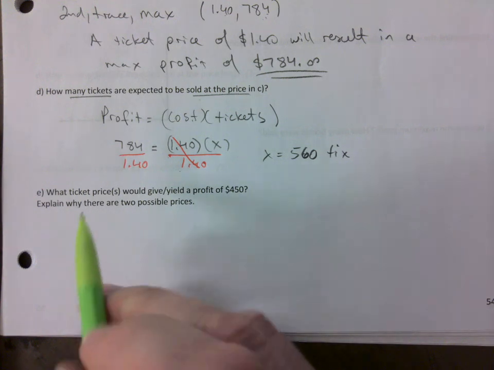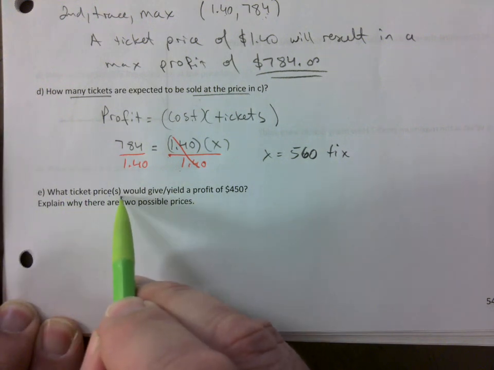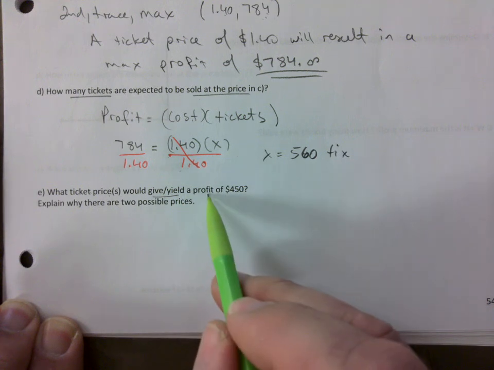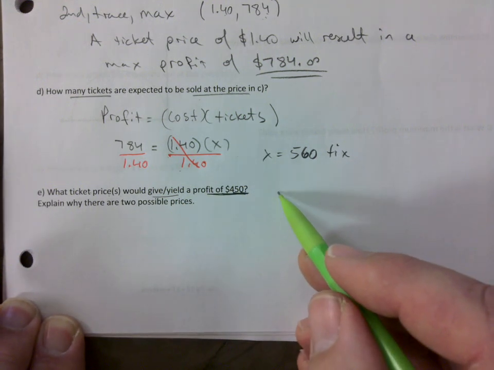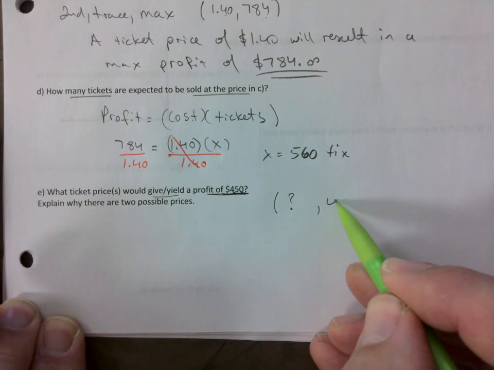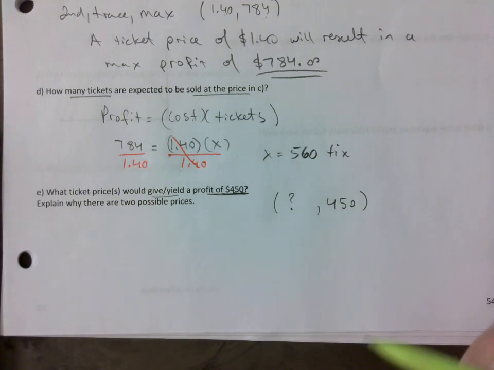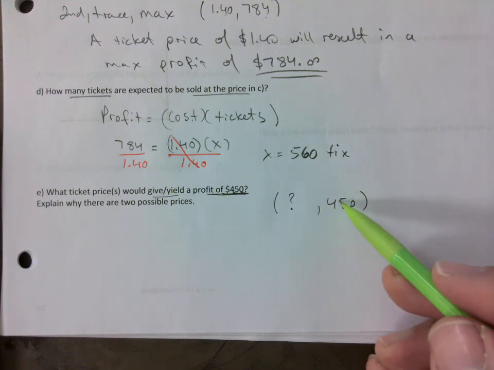Let's finish this one. What ticket price or prices would give or yield a profit of $4.50? This is what it's asking, folks. What ticket price would give you a profit of $4.50? What would you do to find that? If you, Y2 is equal to 450, right?